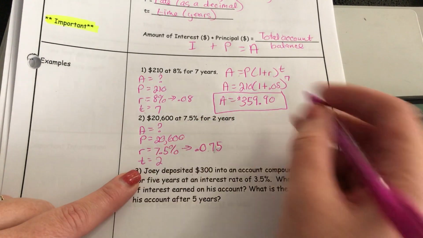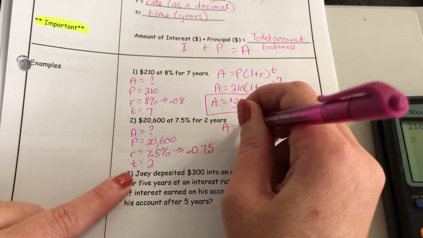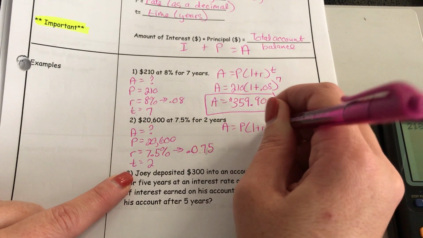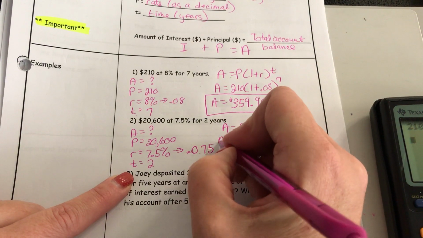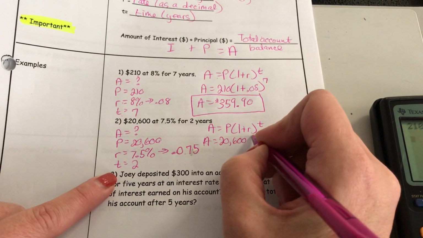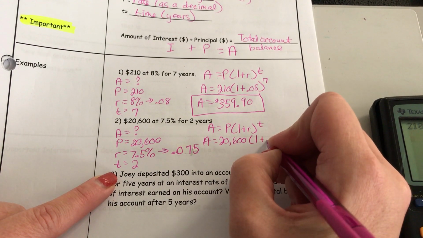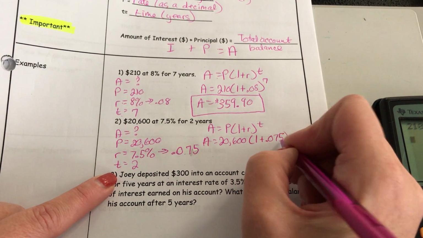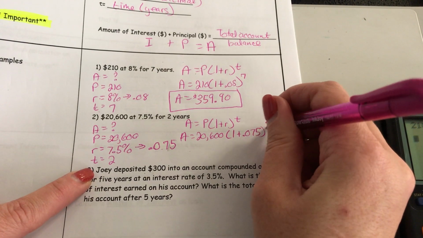2 years. So A equals, and remember we need to write the equation every time, okay? A equals 20,600(1 plus 0.075) to the second power.